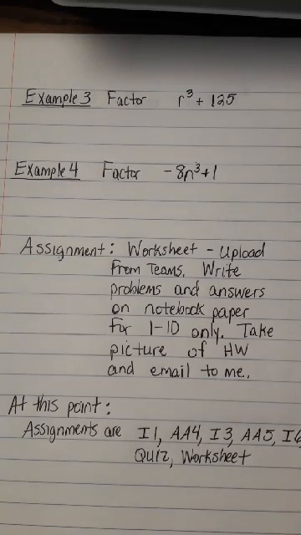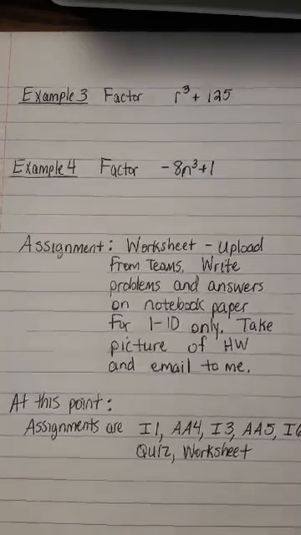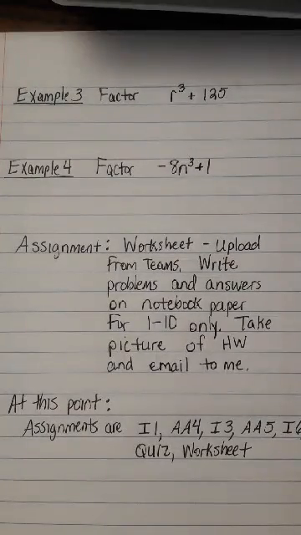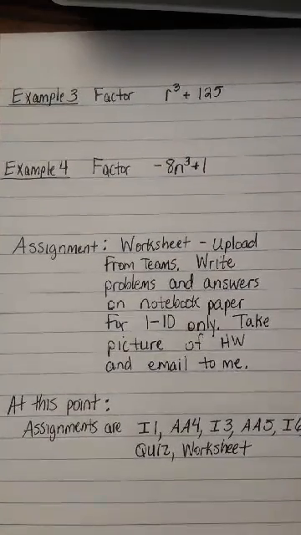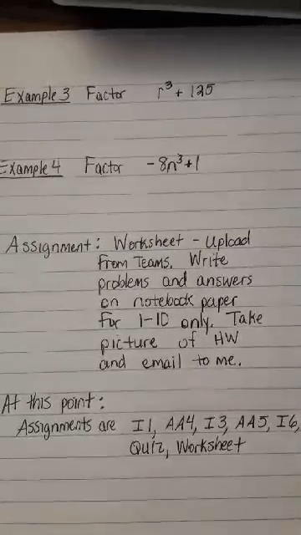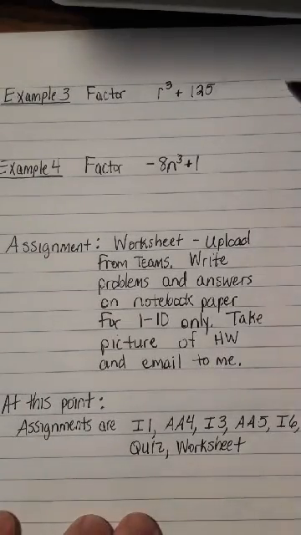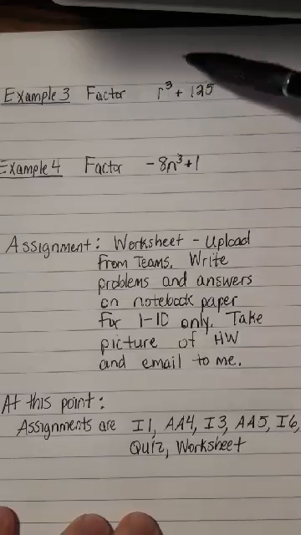Let me just look and make sure that everything's still clear for y'all. I might need to zoom out a little bit. I think this is good. Okay, up here, example 3.